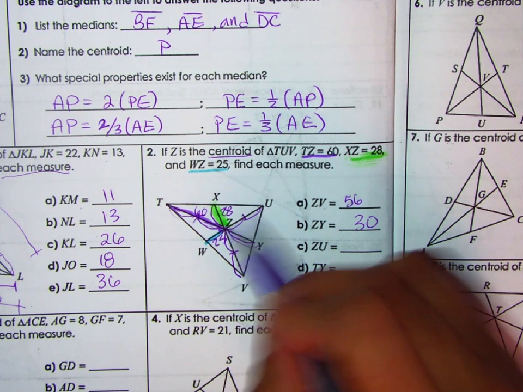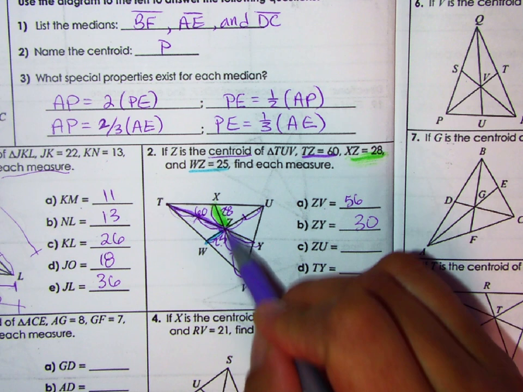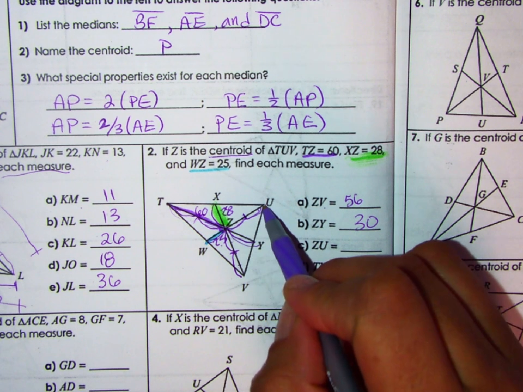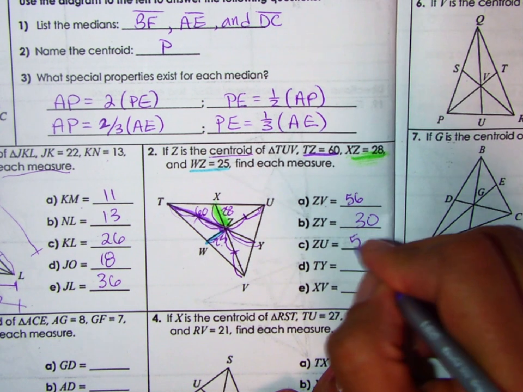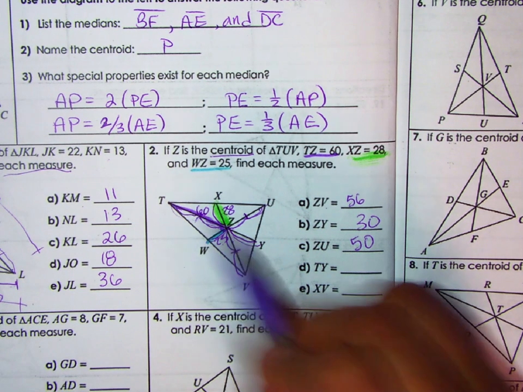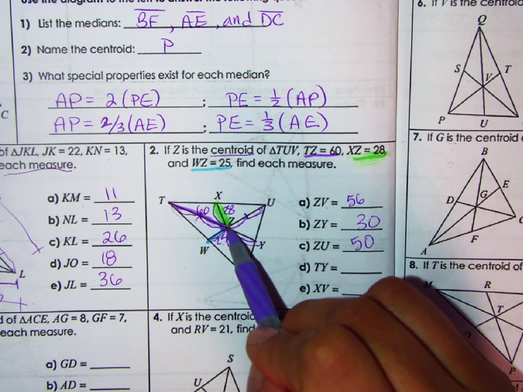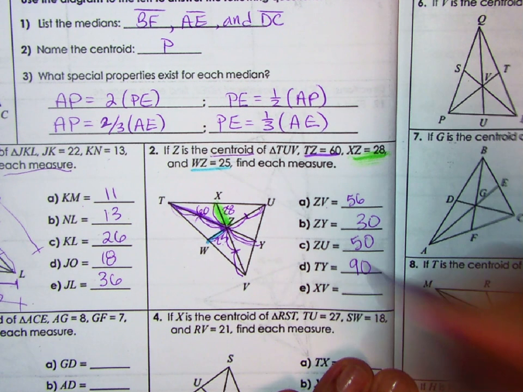ZU is this bigger length compared to this. So this one part is 25, and this is going to be two parts, so 25 and 25, and that's 50. TY is the whole thing right here. And in this one, we talked about 30 and 30 and another 30, so that's 90.